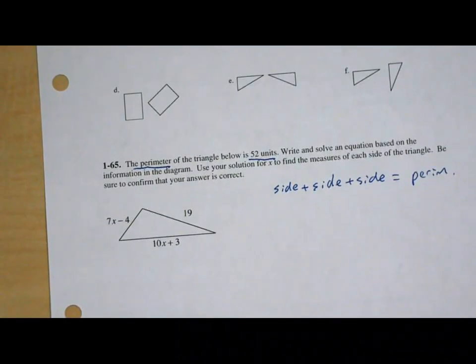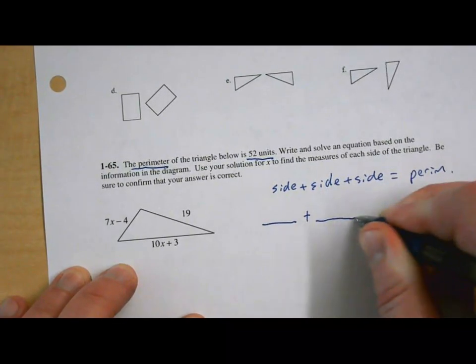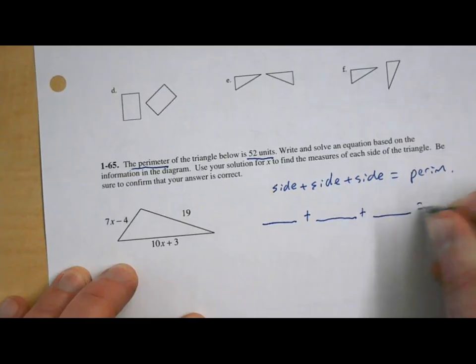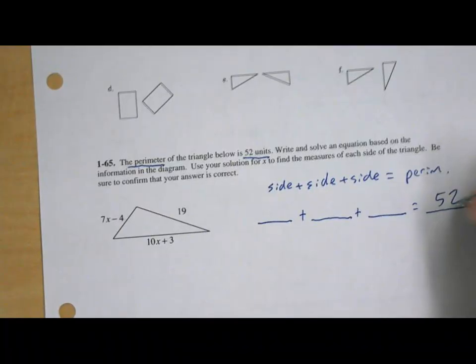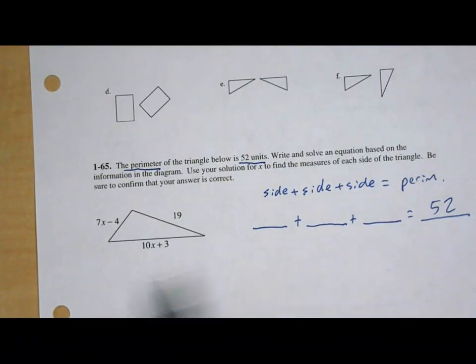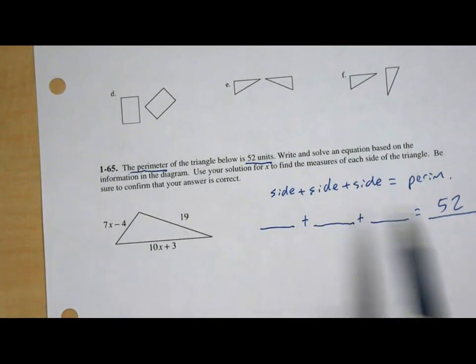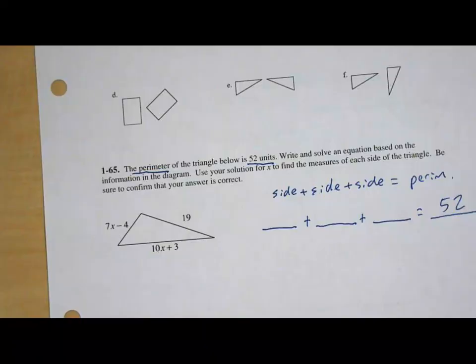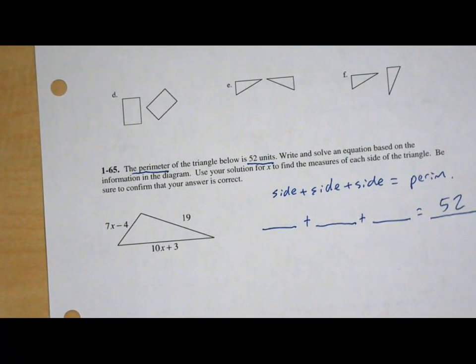What we know about all 3 of these sides is if we add the 3 sides up, it will equal whatever number the perimeter is. And they told us that the perimeter is 52. So please use the information given about the sides in the picture to fill out the rest of your equation, and then you'll have an equation you can solve for x. Okay? Go ahead and finish writing that equation right now, and then I'm going to flip over on the back and give you some hints on the back side as well.